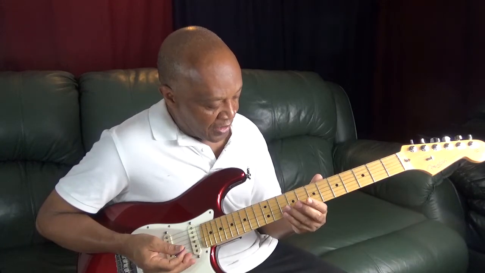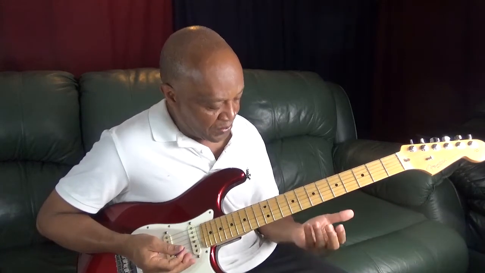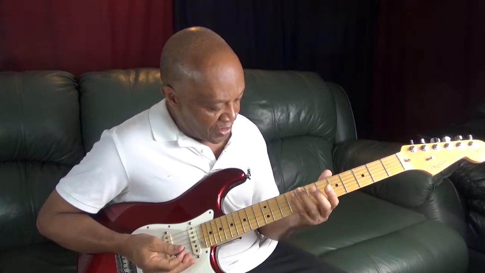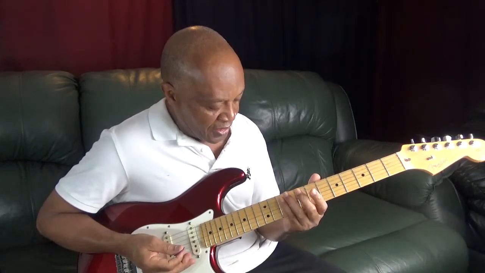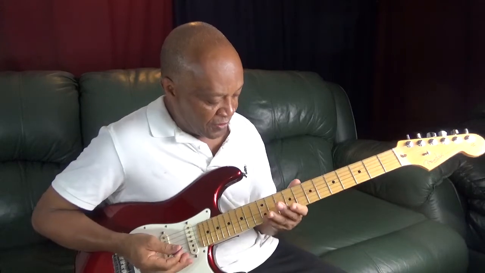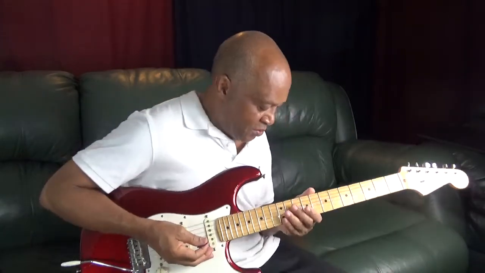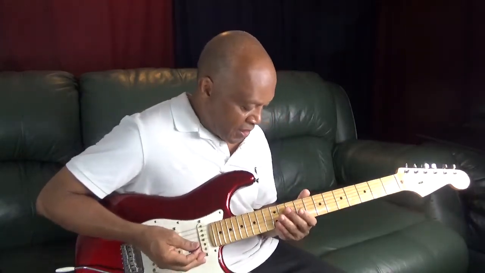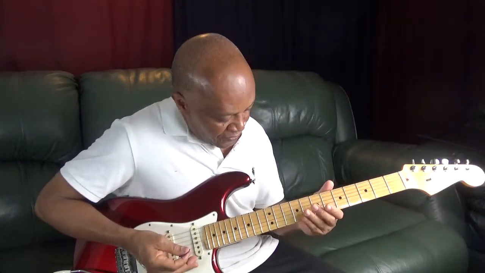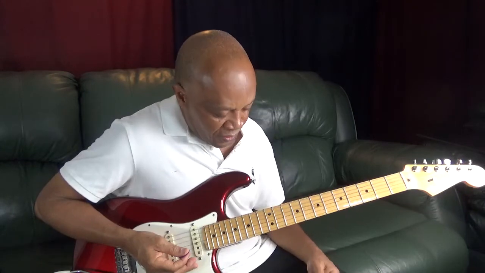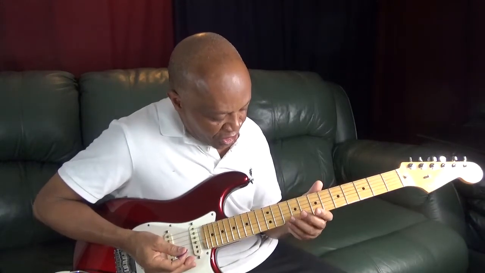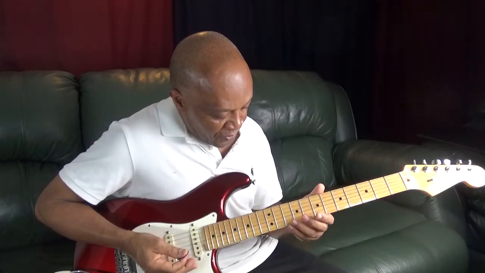Now, from the same shape, I just play the G major pentatonic scale. Even though I'm using the same shape, I need a name for the G major pentatonic scale according to the position.